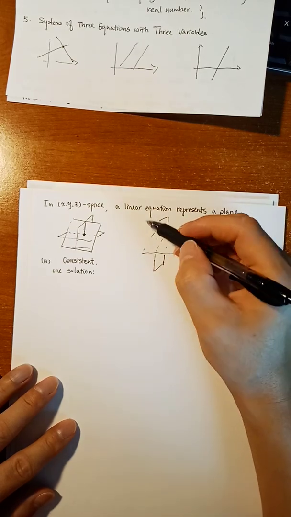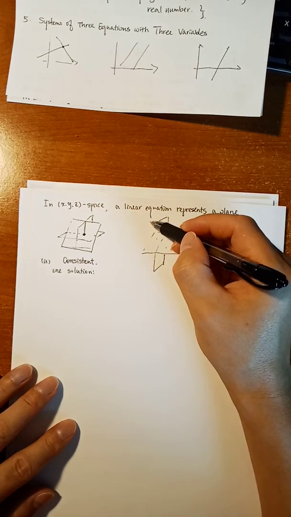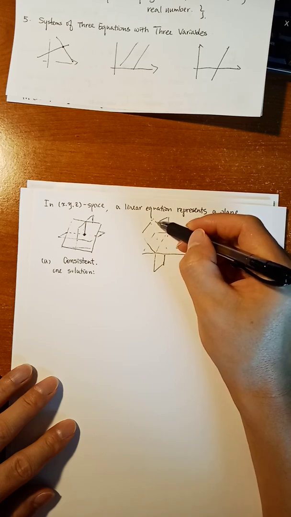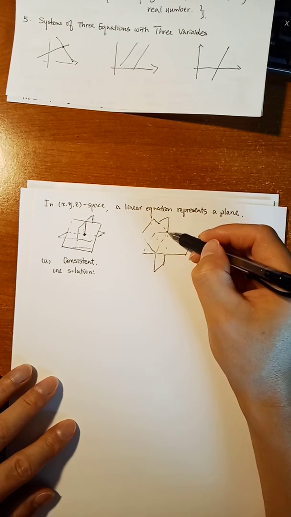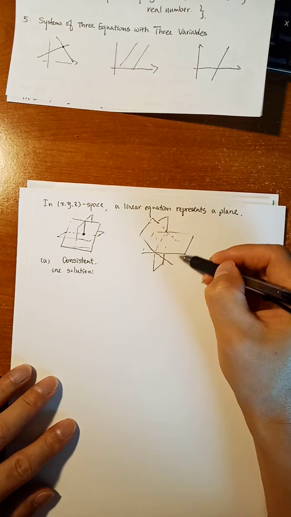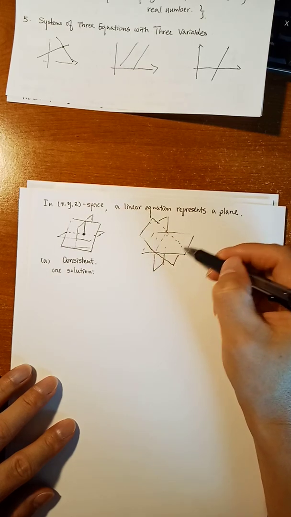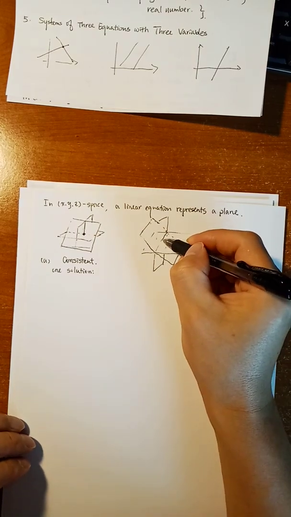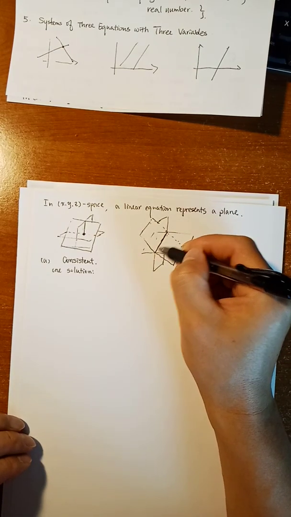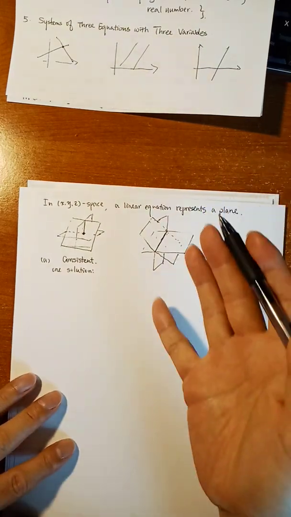And you have another, you see, all three planes will intersect at a line.